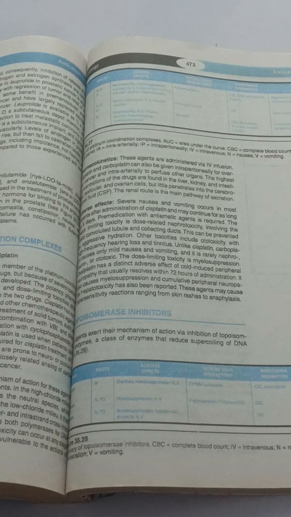Administration is through the IV route, and the adverse effects of oxaliplatin include cold-induced neuropathy, which is temporary and can resolve within 72 hours. And the next adverse effect that can be caused by oxaliplatin is cumulative peripheral neuropathy.